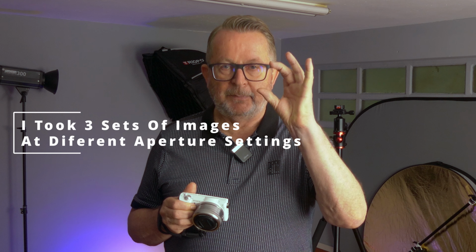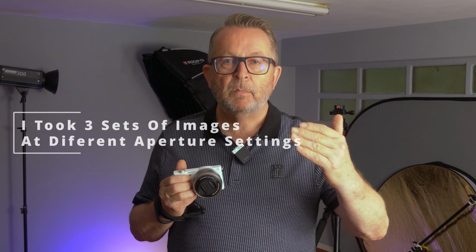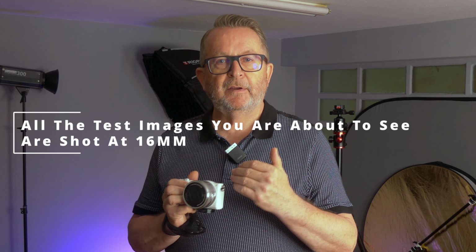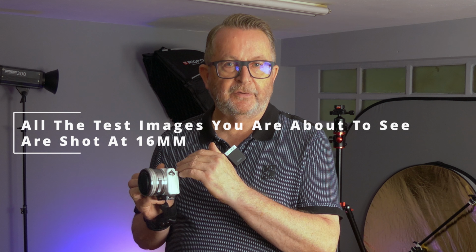I took 3 sets of photos at varying apertures. I wanted to see how much of the background would be blurred at each of these apertures. To be able to get the widest aperture of f3.5, I set my focal length to 16 millimeters, and I kept it there for all of the different aperture test shots.